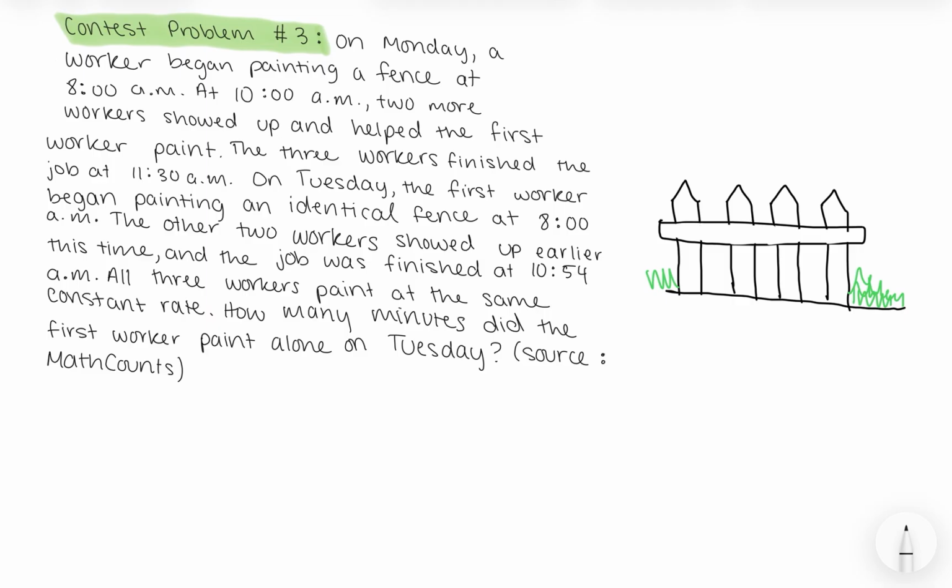So, we know that we're going to find something in minutes. So let's just start using minutes from the beginning of the problem. First, we want to use the first part of this scenario, which is what happened on Monday. First, though, what I want to say is that they were at a constant rate.